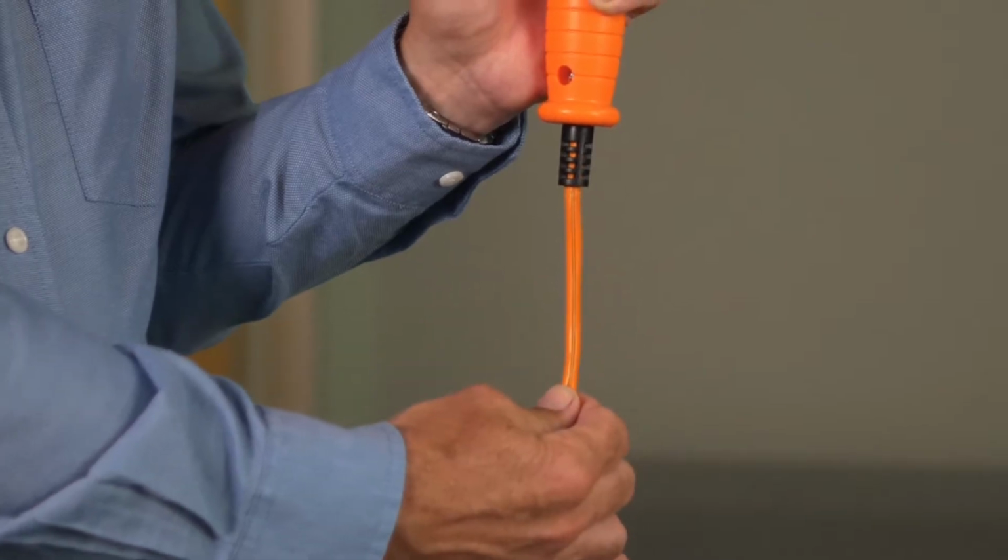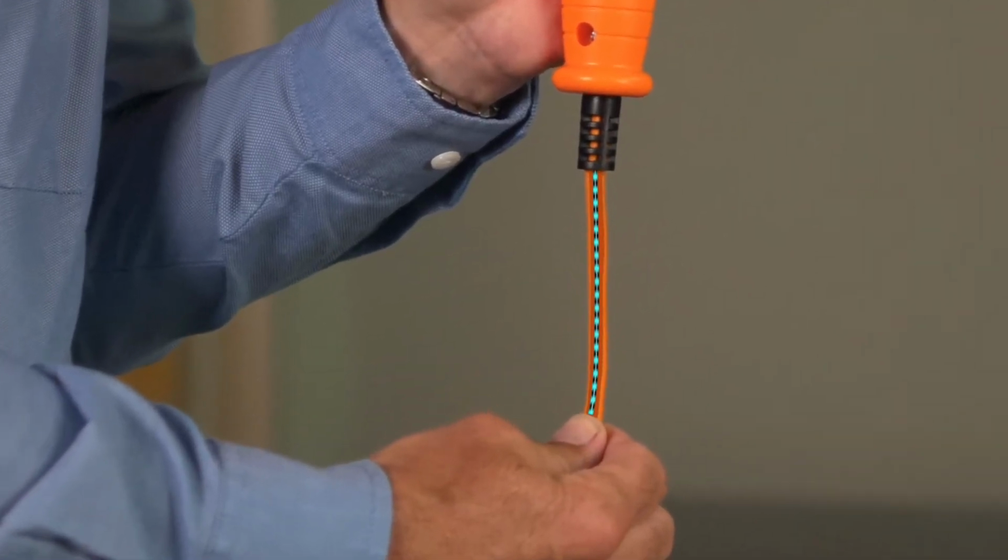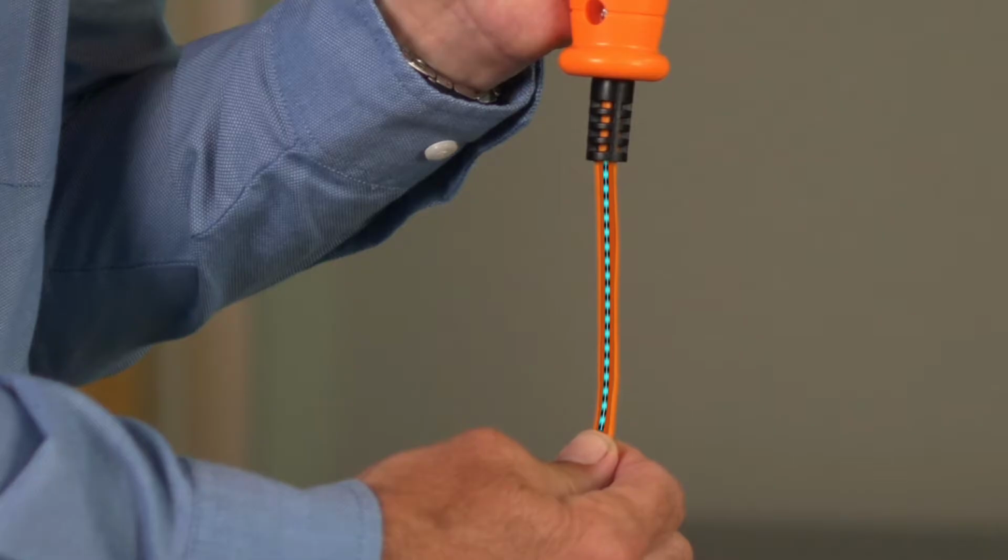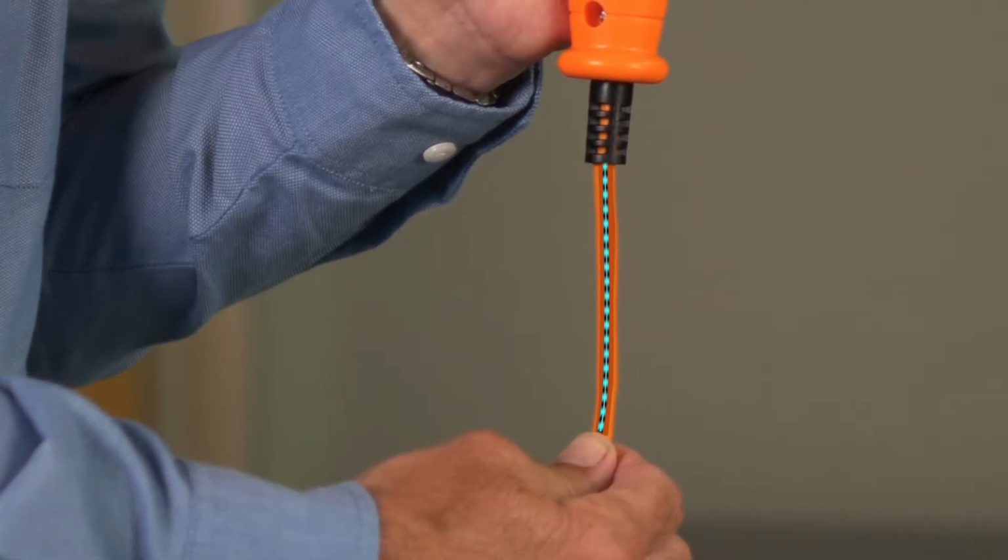With this power cord, we have created a path of least resistance along the metal wire inside and surrounded it by plastic on the outside to keep the electricity on that path.